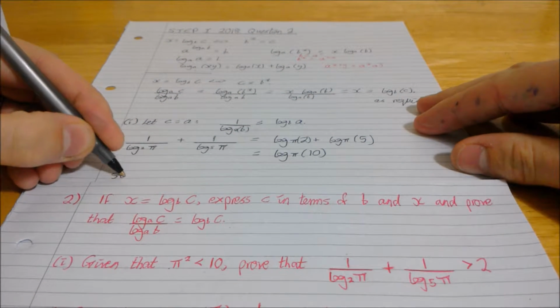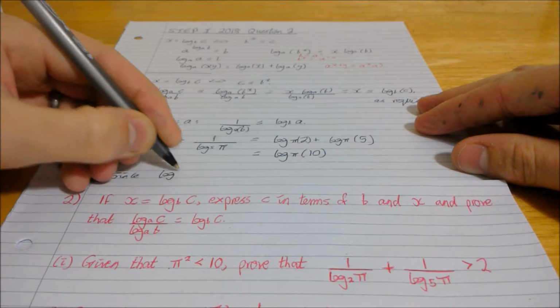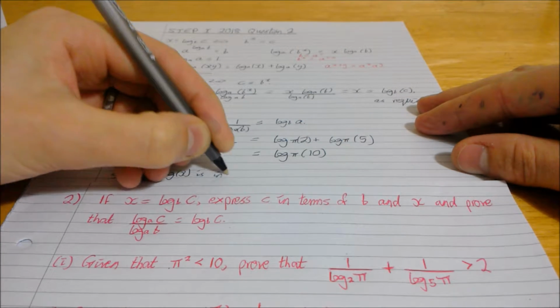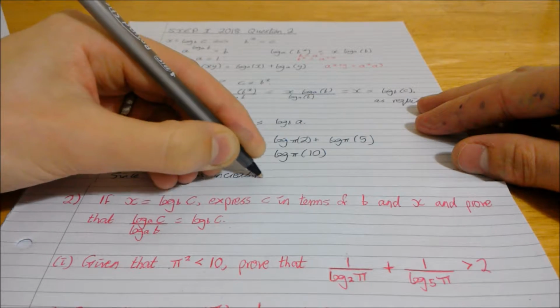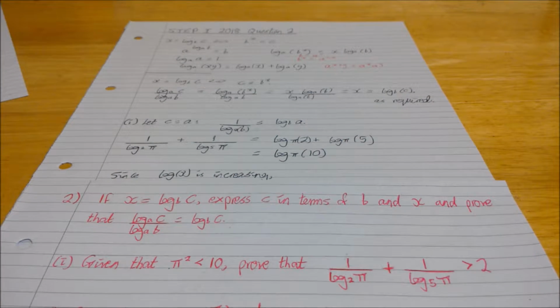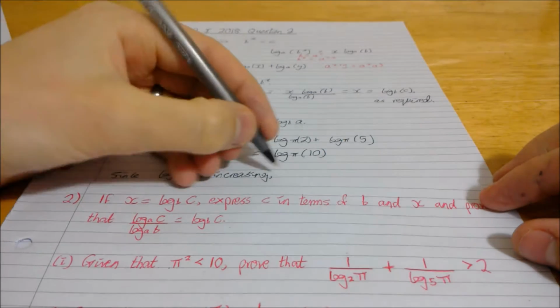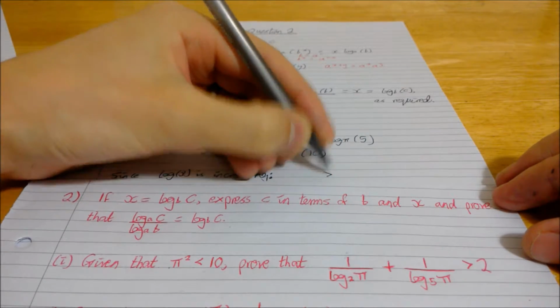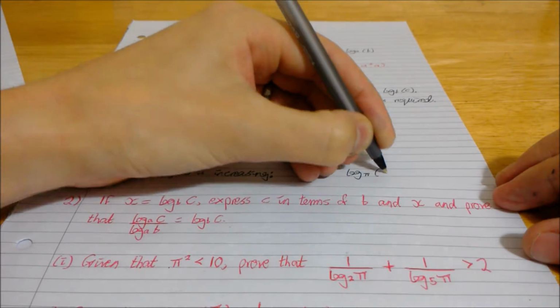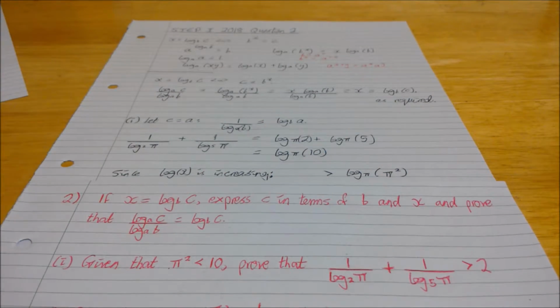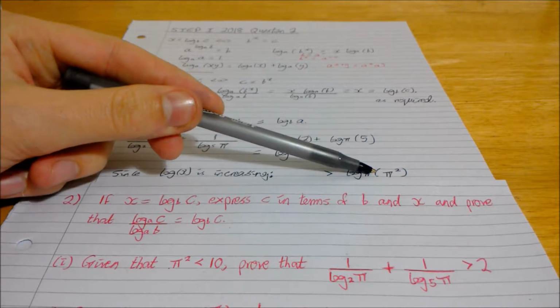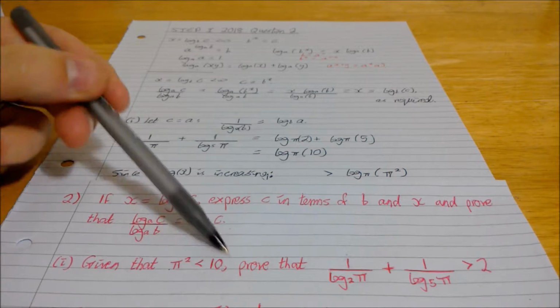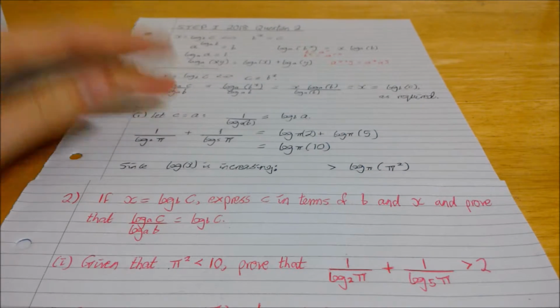Since log x is increasing, and I'm using that fact, I'll leave that as an exercise for you to show. I'm using that fact so that I can say, okay, if the thing inside the log decreases, then the log of that thing will also decrease. And all I want to say is that this is greater than log base pi of pi squared, because we're given that 10 is greater than pi squared here. And so let's make that explicit.